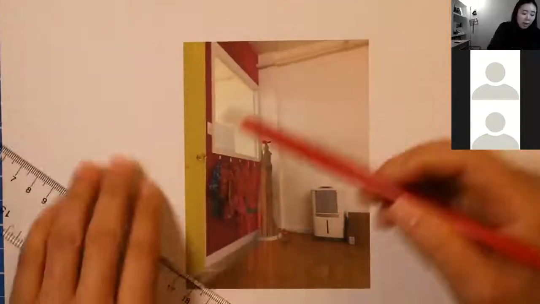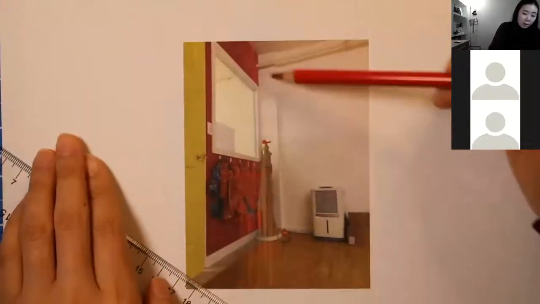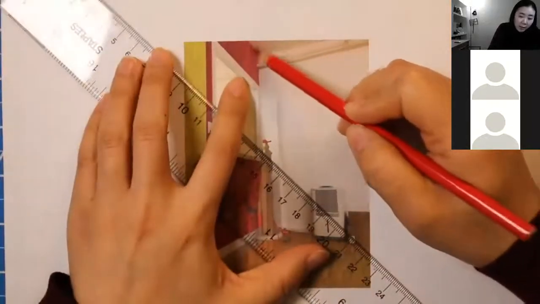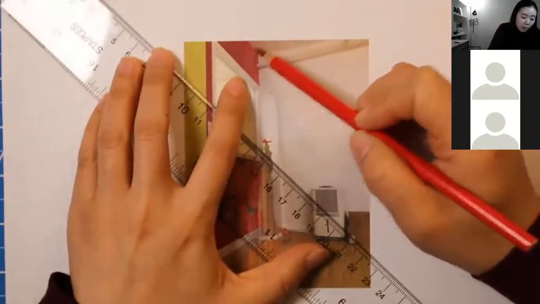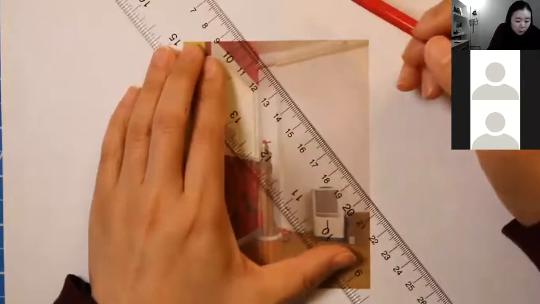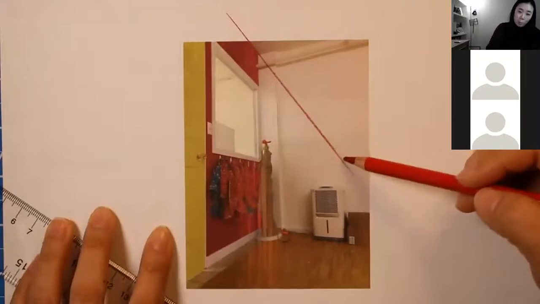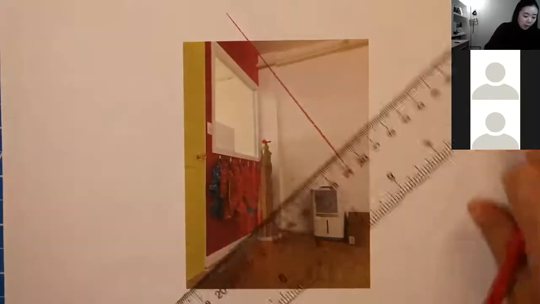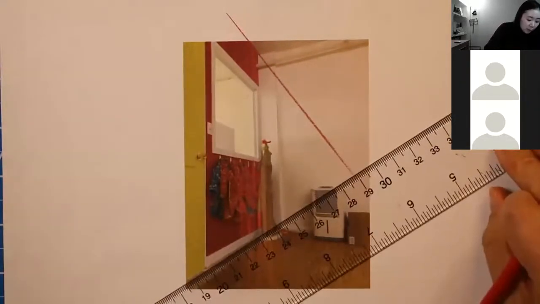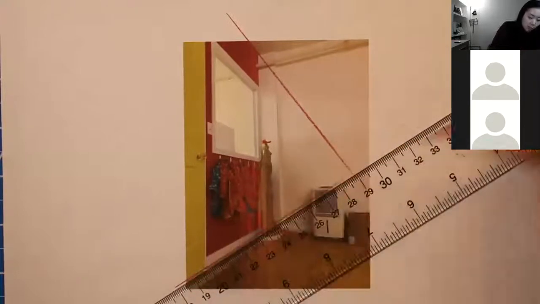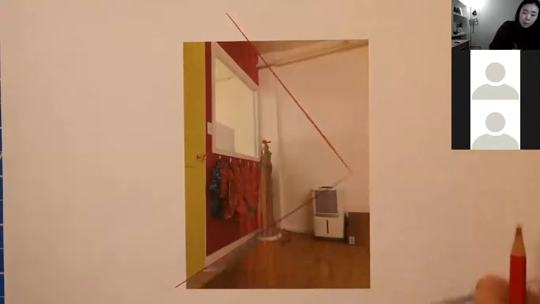I will check the left side angle first. So I can see there is an angle now between the ceiling and the wall. So I'm going to draw this line here. It's going to somewhere, right? And from the floor, I just found the angle with the ruler. And oh, there we go.